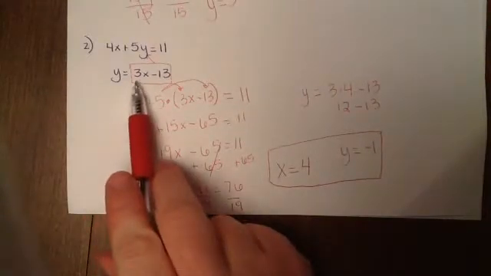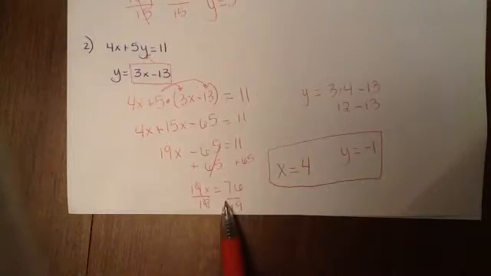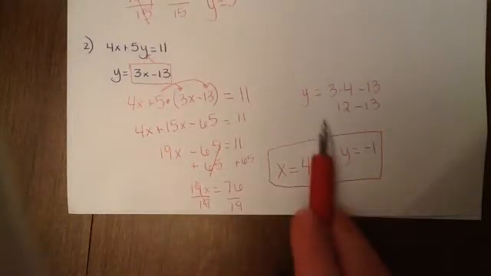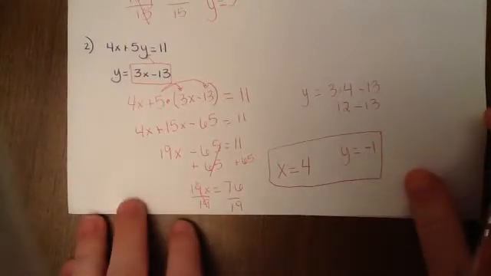You have one variable, plug it in for the other, solve, plug our answer back in to find the second variable. Nice job.